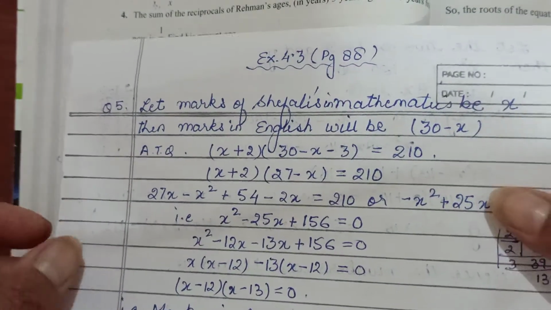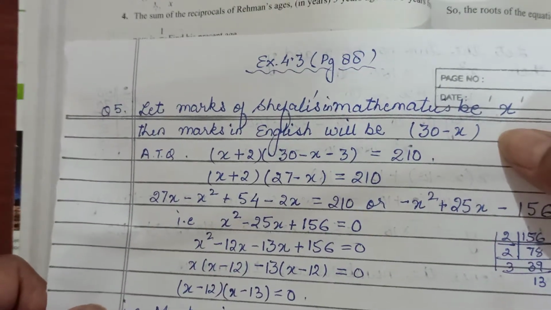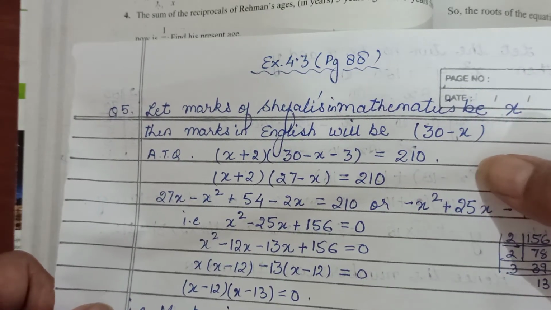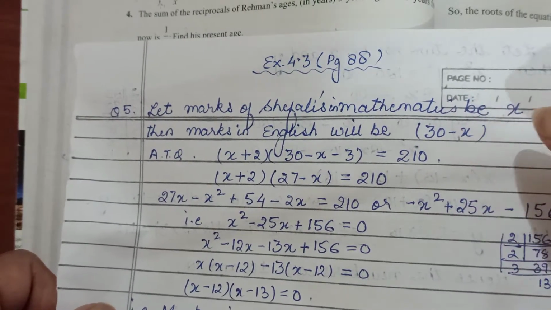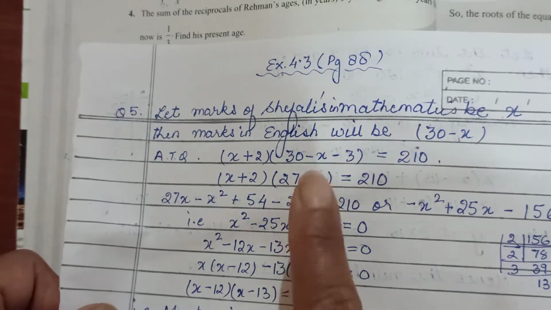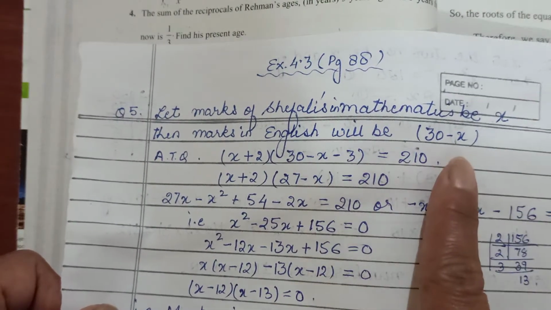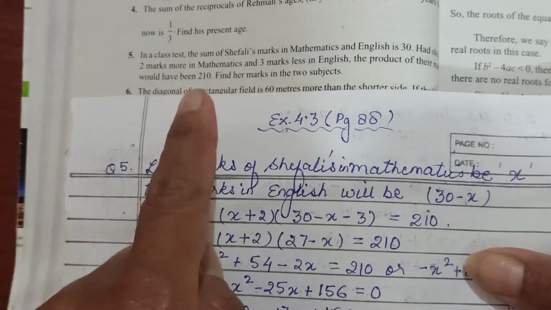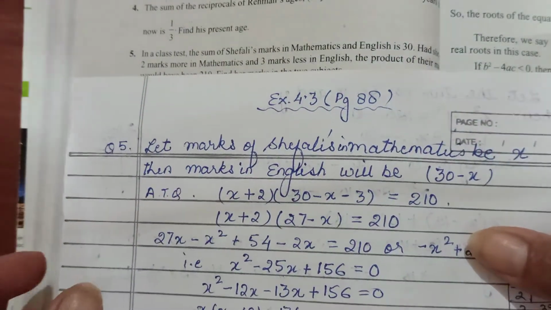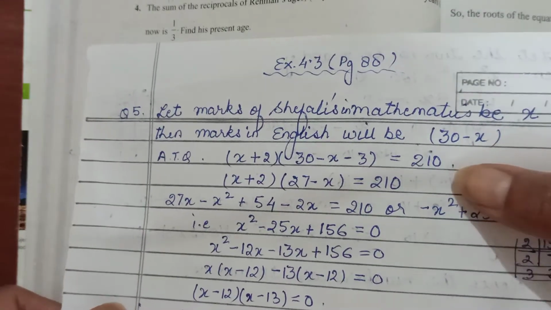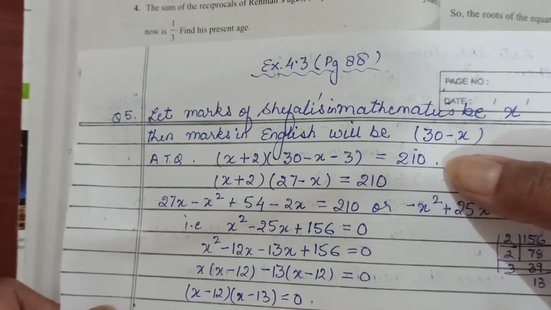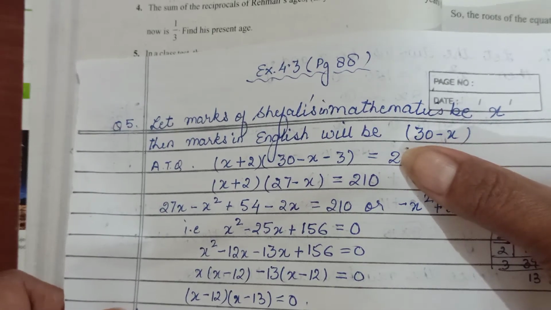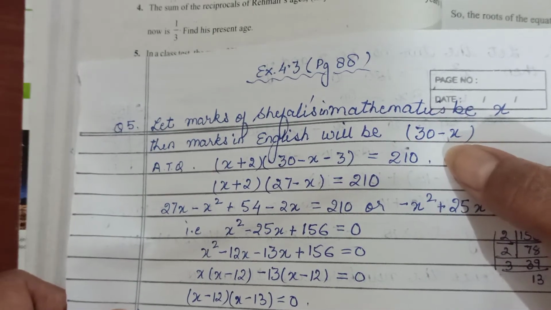So you will start by assuming the marks in one subject first. You can also take 2 variables. Let the marks in maths be x and English be y. Then x plus y is 30. So obviously the other variable y will be 30 minus x. So we know that this will be a quadratic. As I've told you earlier, whenever the word product comes, you get a quadratic equation. So why introduce a second variable? If we can do it straight away, we know that if one is x and the total sum is 30, the other will be 30 minus the first number.